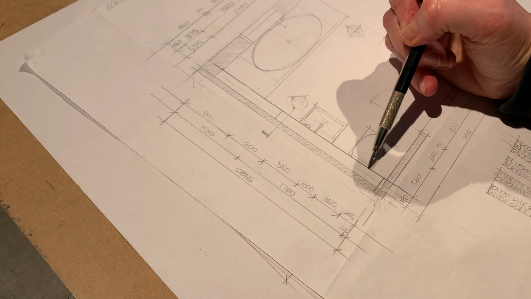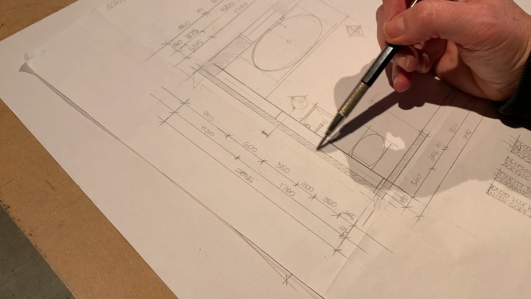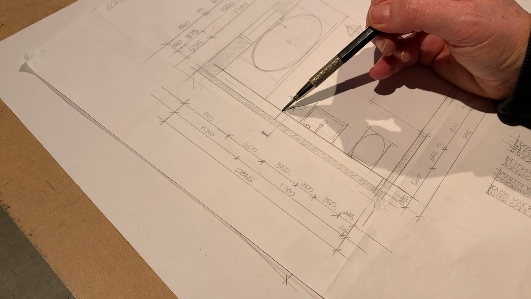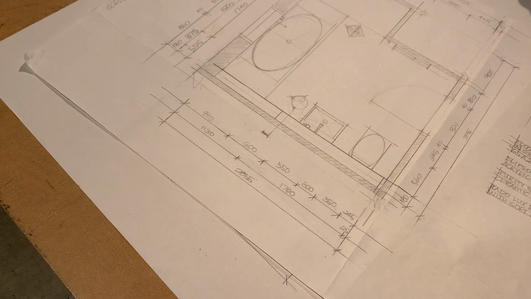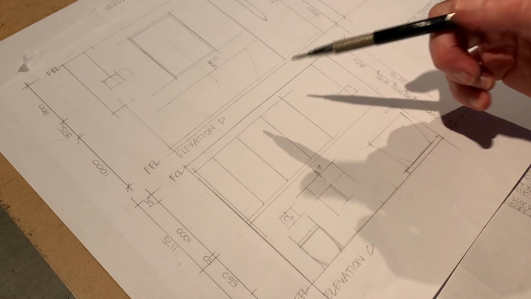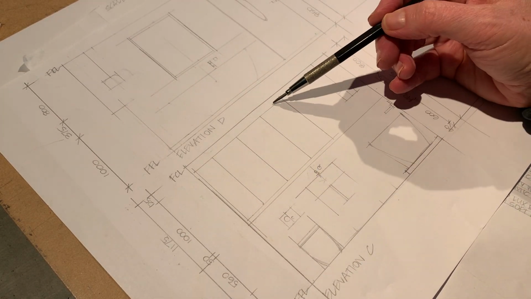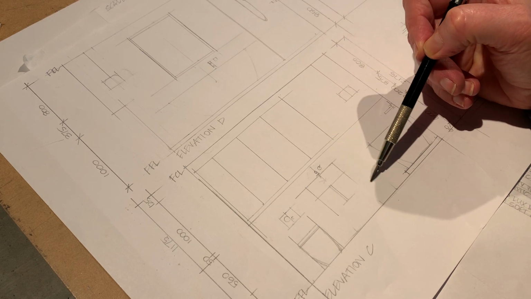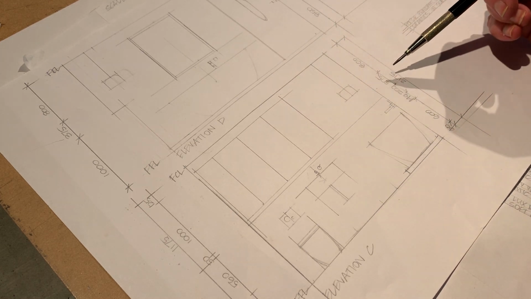But this bit here is the cupboard, it's a mirror cupboard, and it sits above the shelf in my bathroom. I'll show you on the elevation. It's this here. So what I'm doing is I'm cutting through at this point, and I'm looking in this direction.